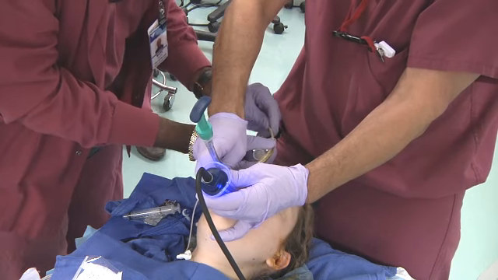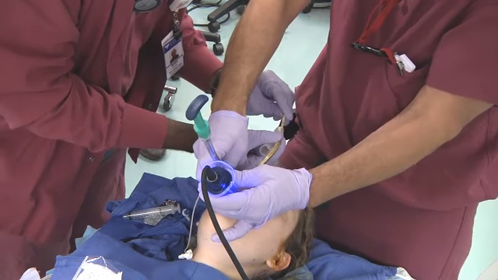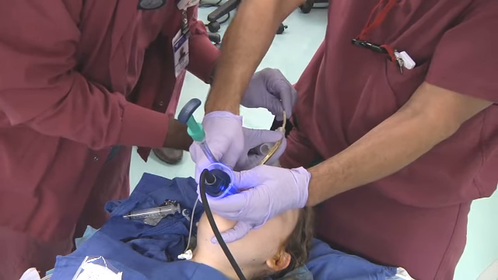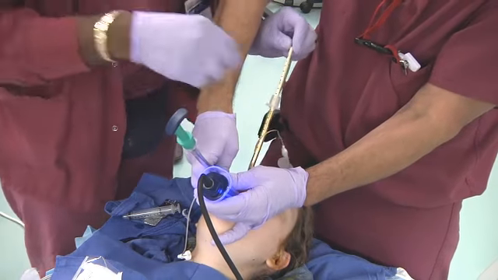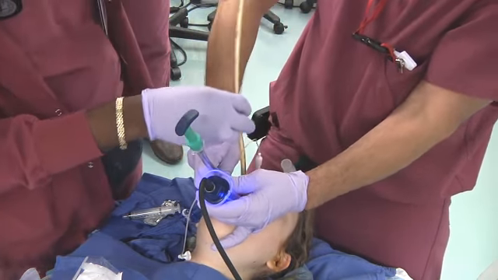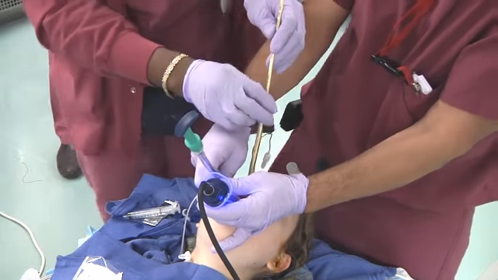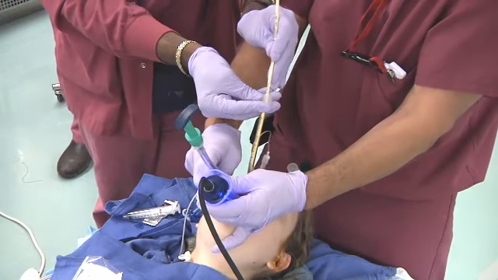An airway exchange catheter has been placed through the in situ nasotracheal tube. The airway exchange catheter is inserted only as deep as the nasotracheal tube. This will assure that once the nasotracheal tube is removed, the end of the catheter is sitting mid-trachea.